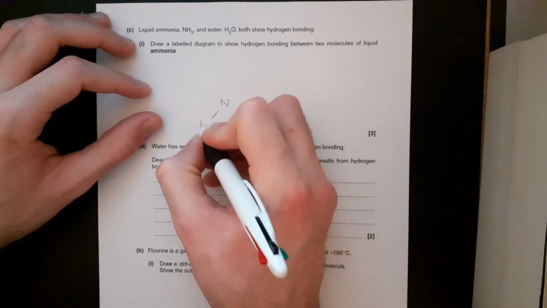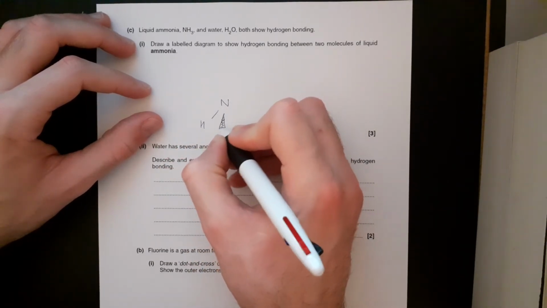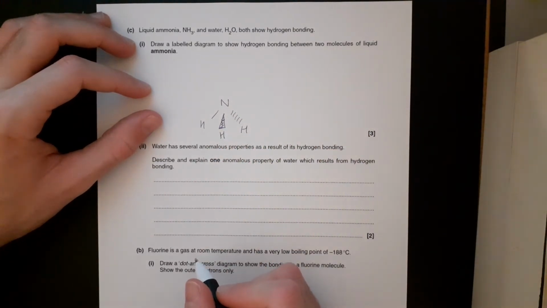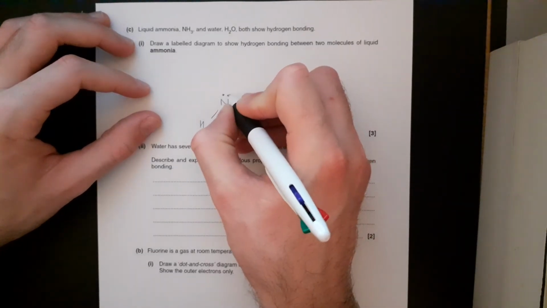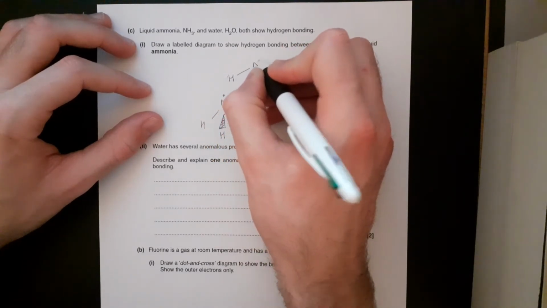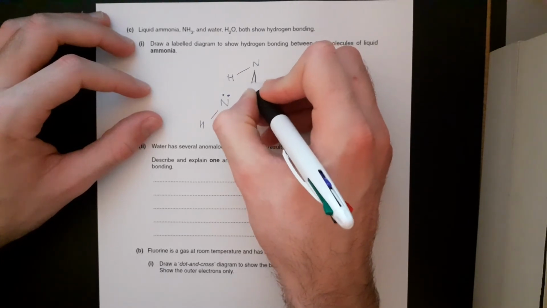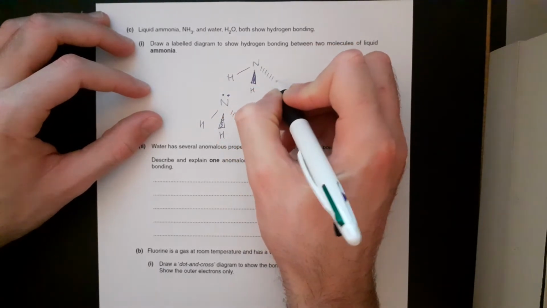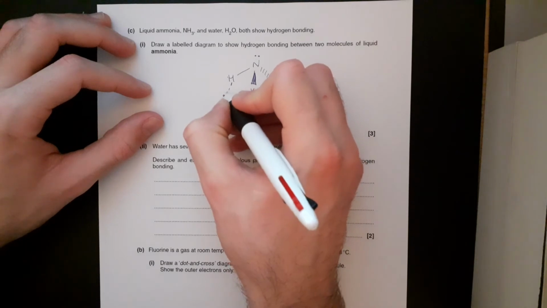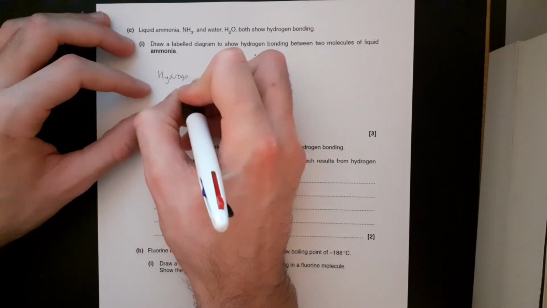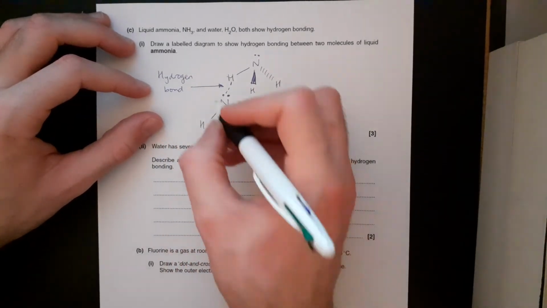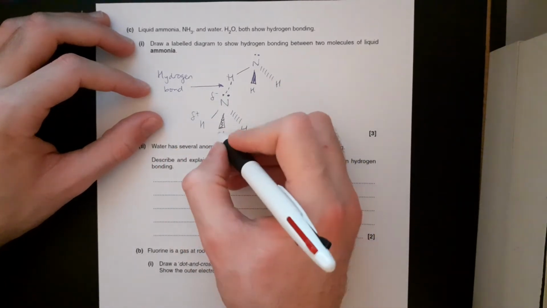So let's draw our NH3 molecule. Let's draw it with the right shape. They wouldn't mark you down for that on this particular question, but we know it looks like this kind of shape, so we might as well try to draw it like that. We want to show our lone pair, and then that's going to bond to the hydrogen atoms of another NH3 molecule. And we want to show the lone pair there. So we're going to have our hydrogen bond here. It's always a good idea to label it. And we definitely want to show the dipoles, that the nitrogen is more electronegative than the hydrogens.